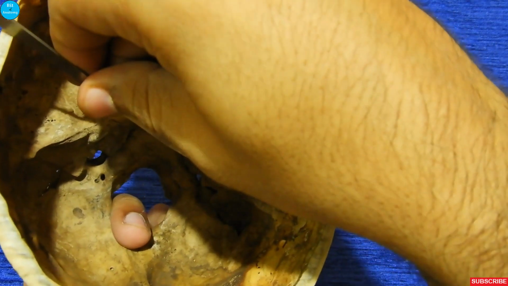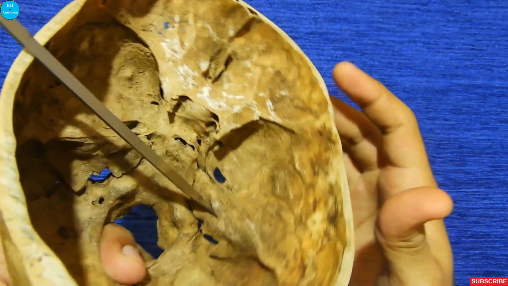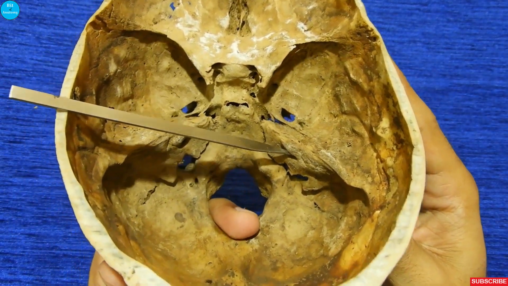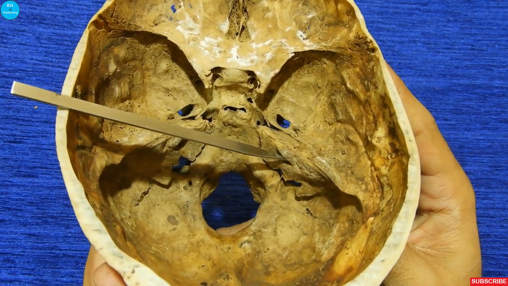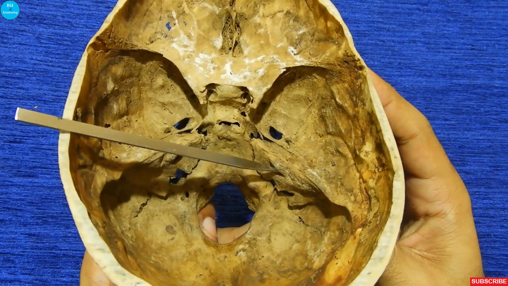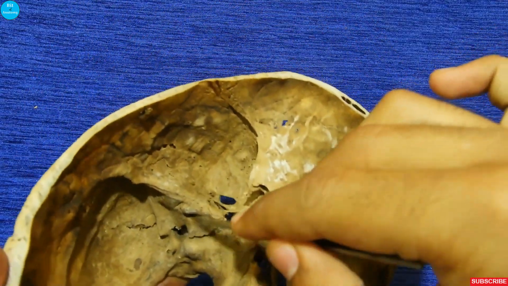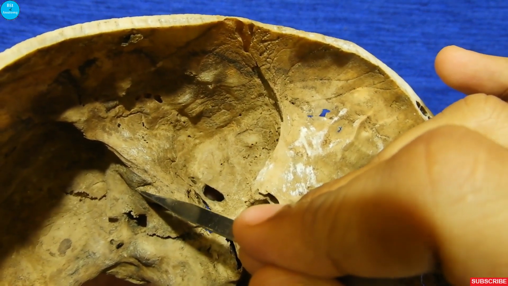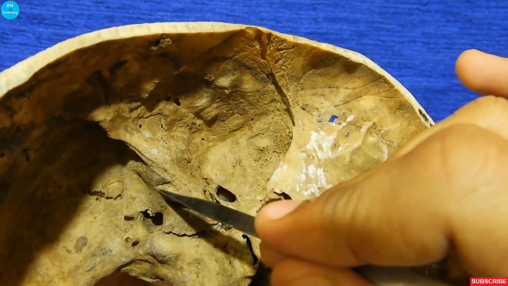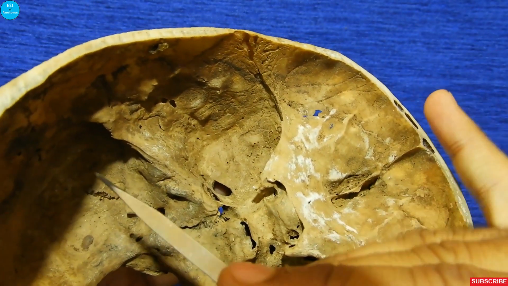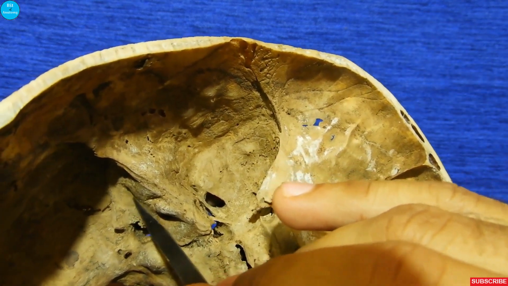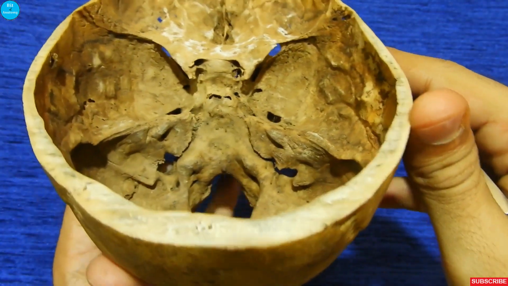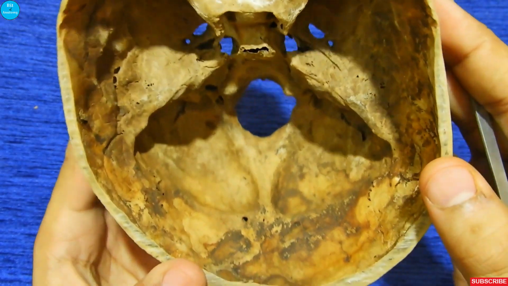Over this surface, we can see one small meatus called the internal acoustic meatus, through which the vestibulocochlear nerve and the facial nerve will pass along with some labyrinthine vessels. Just behind that internal acoustic meatus, we can see a small vertical slit called the aqueduct of vestibule, and below that there is a small depression known as the subarcuate fossa. So these are the features that we can appreciate in the posterior surface of the petrous part of the temporal bone.